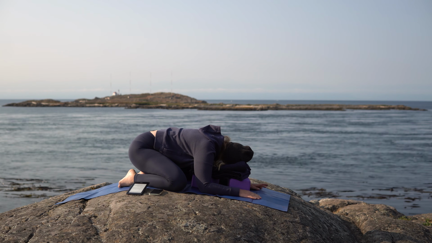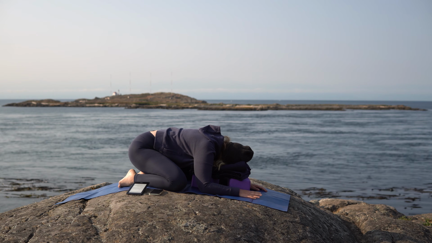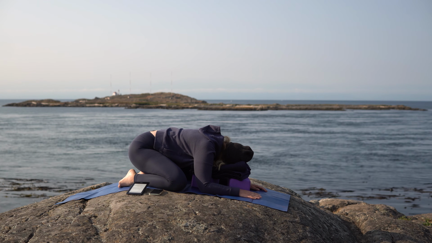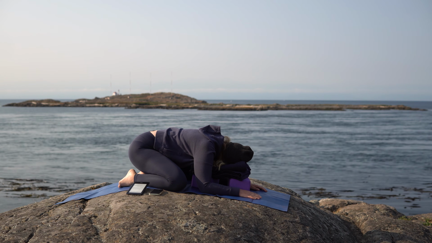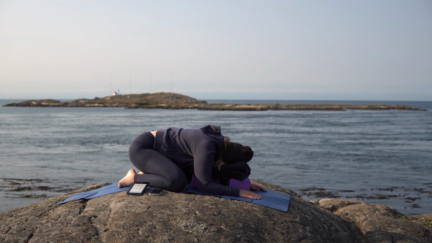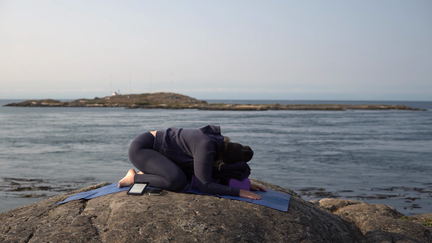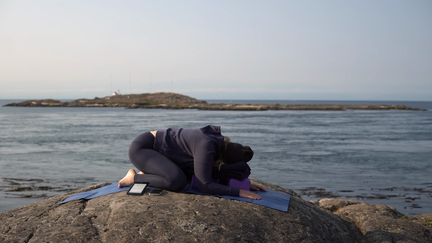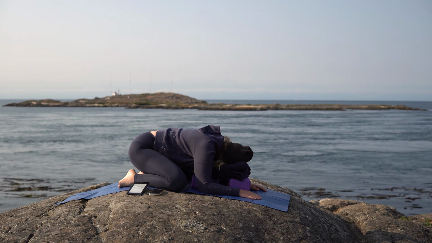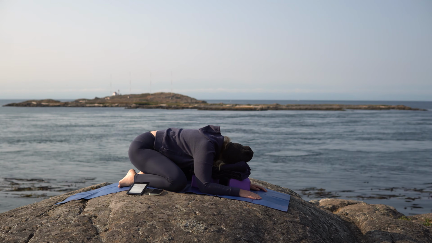You're going to come into the pose, and you're going to soften and find an appropriate edge that you can stay with for 5 minutes. Be still and stay for a while.